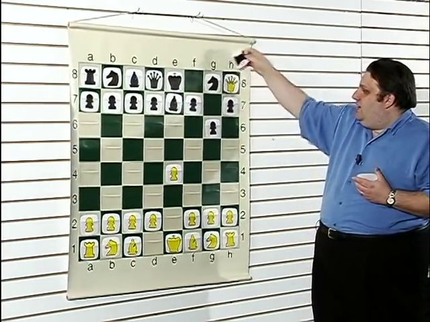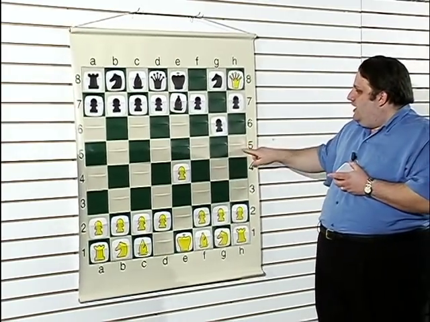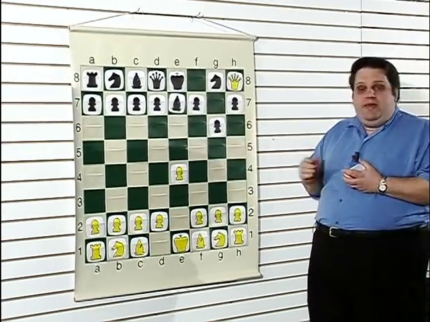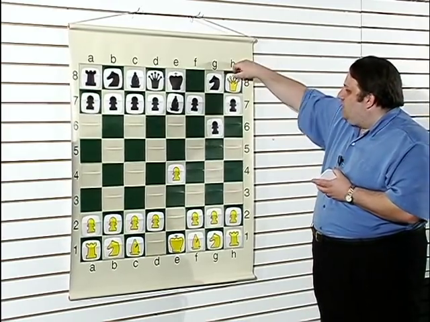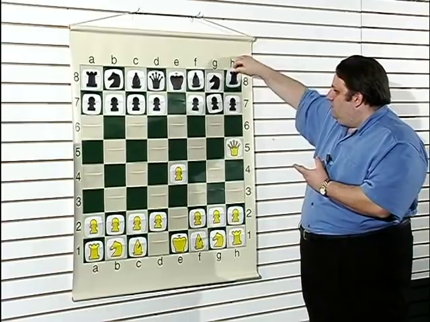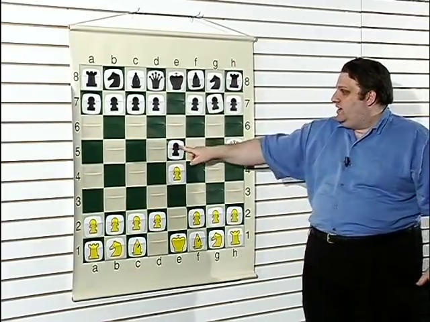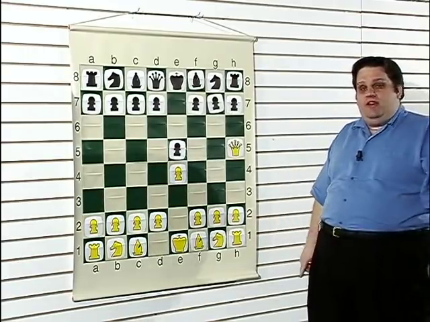And I've seen this position many, many times in scholastic chess tournaments, and that is because black was not paying attention to white's threat. Let's go back to the original position. And now we know white is threatening queen takes pawn, check, and we have to do something about it.